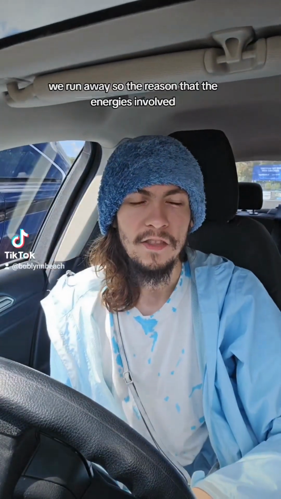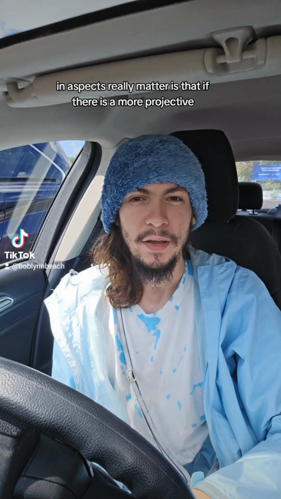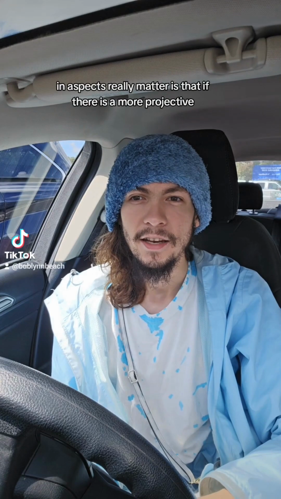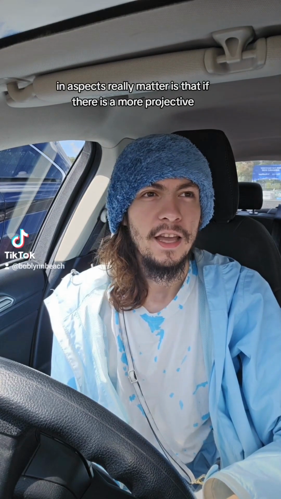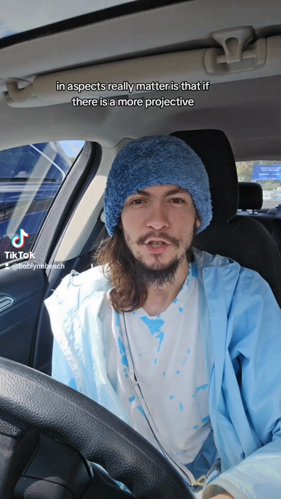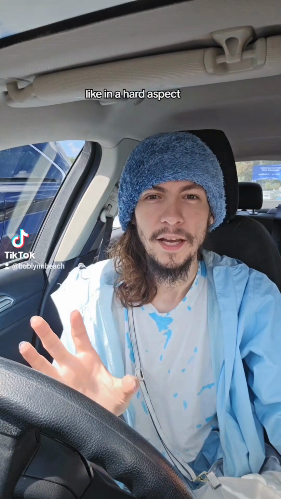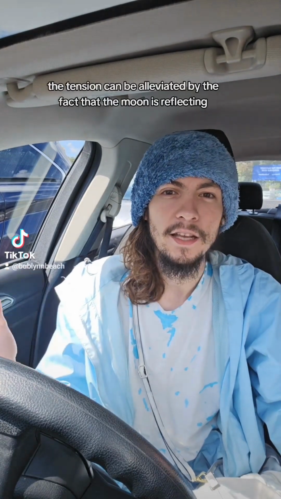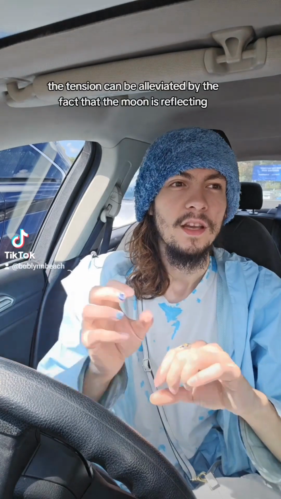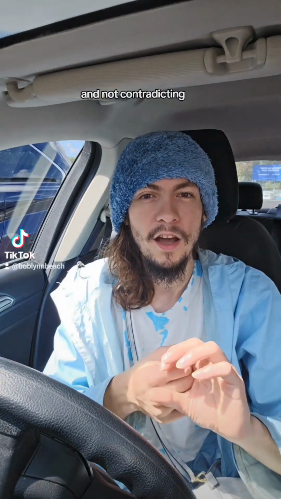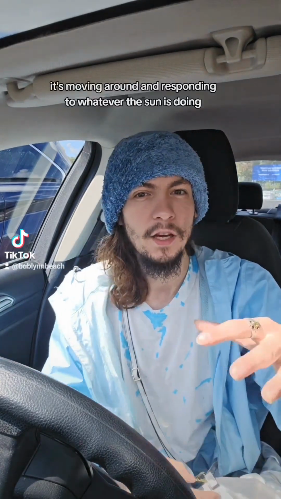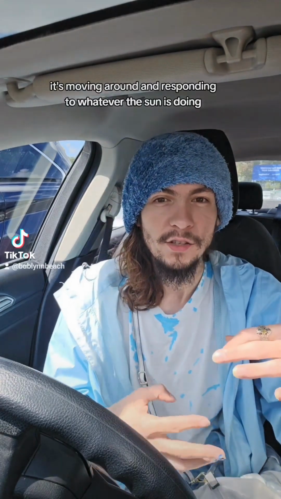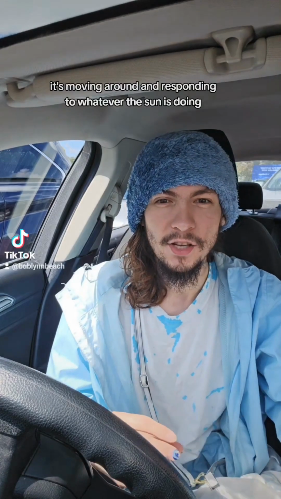So the reason that the energies involved in aspects really matter is that if there is a more projective energy like the sun, in a hard aspect with a more receptive energy like the moon, the tension can be alleviated by the fact that the moon is reflecting and not contradicting. It's moving around and responding to whatever the sun is doing.